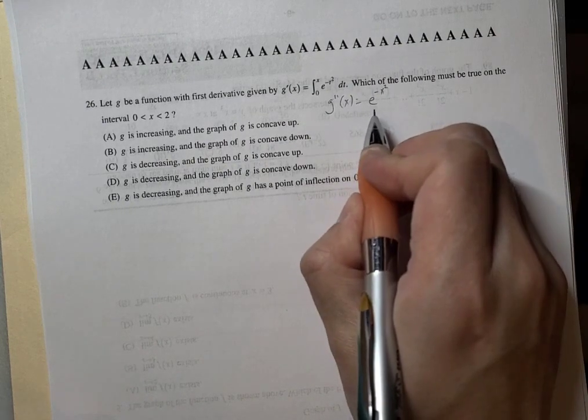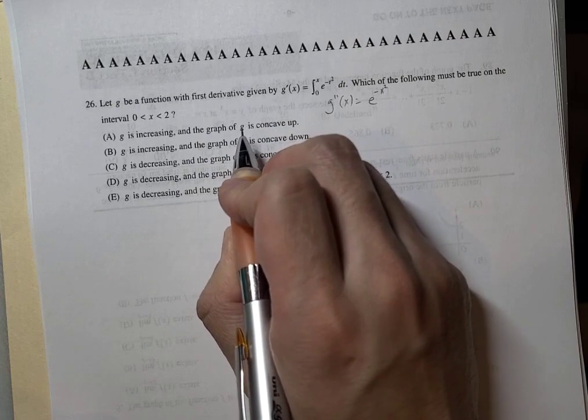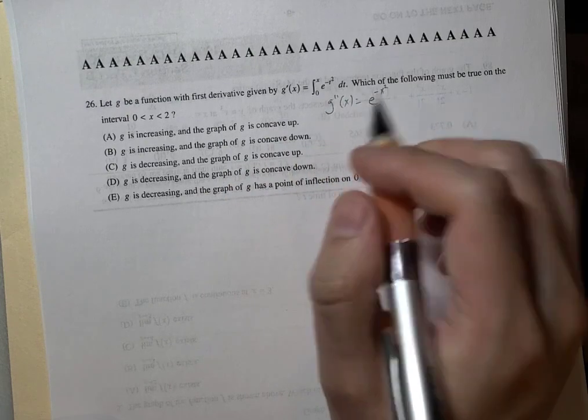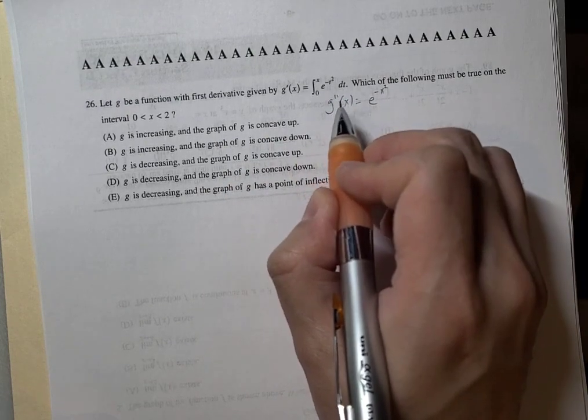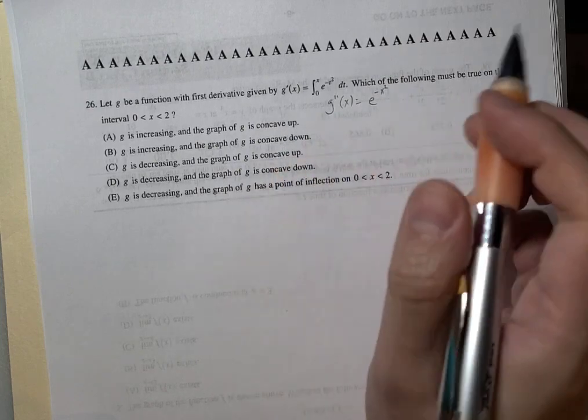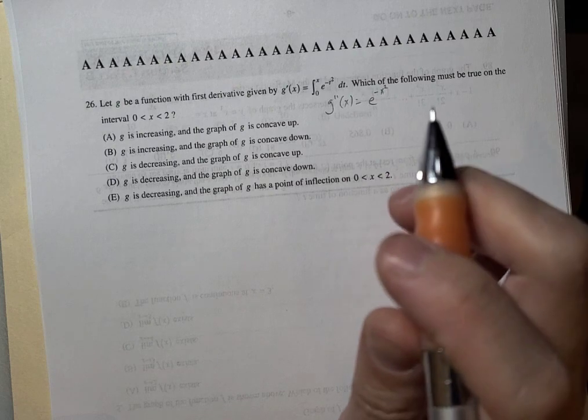To find concavity related things, we usually take the second derivative, right? So if the second derivative is positive, it's concave up. If the second derivative is negative, the concavity is down.